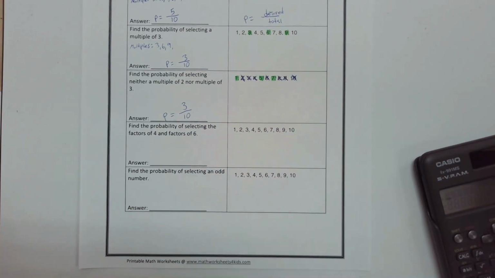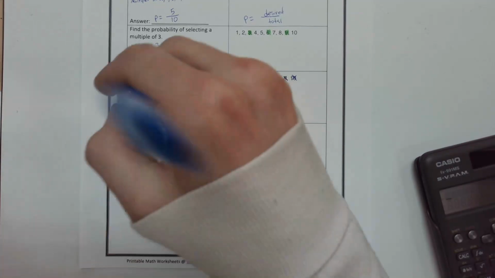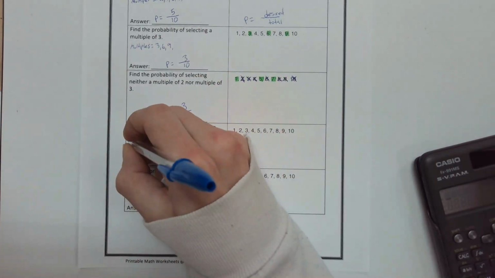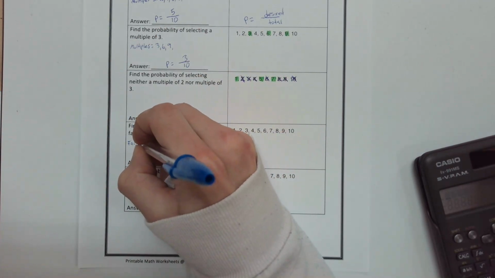All right, question number 4. Find the probability of selecting the factors of 4 and factors of 6. So what it's asking, factors are numbers that divide exactly into a number. We need numbers that are factors of both 4 and factors of 6. All right, let's list the factors of 4.